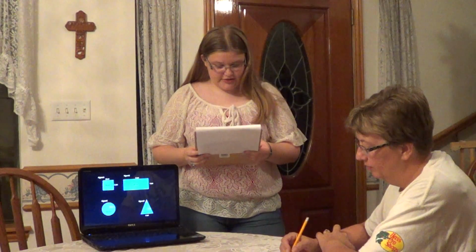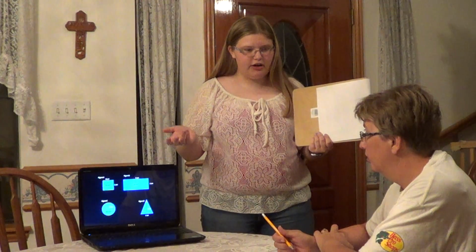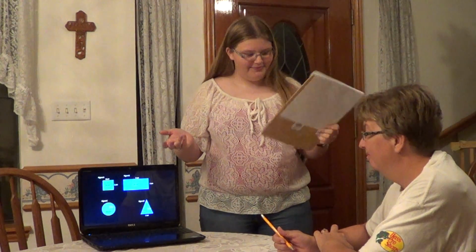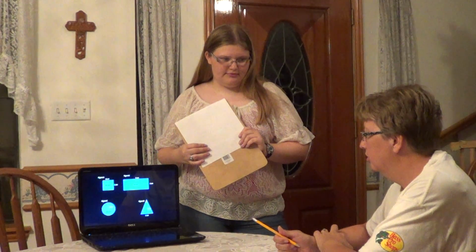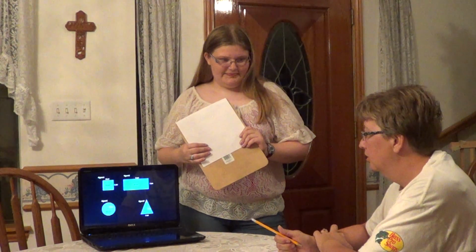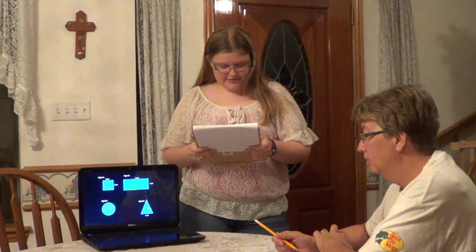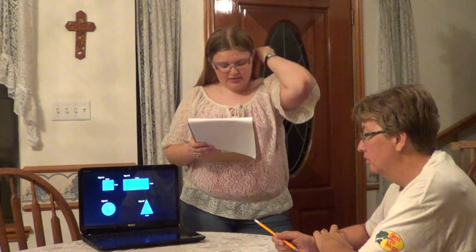Very good. Okay, so we have boxes of tissues in our classroom, right? Okay, so how would I find the area of the box of tissues? It's a 3-dimensional object. So it's got a height, and it has a width, and a length.